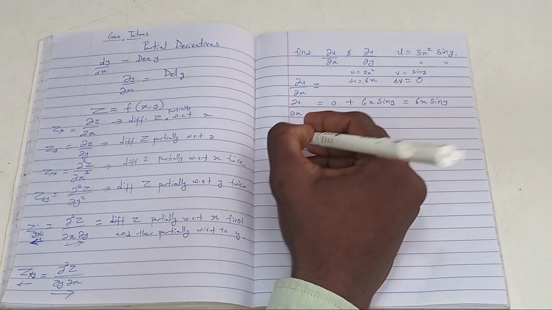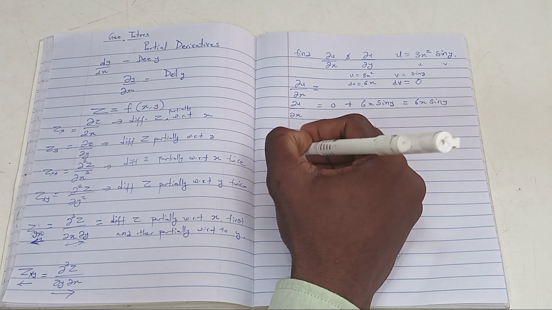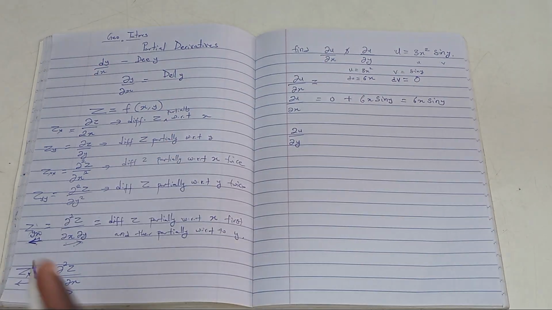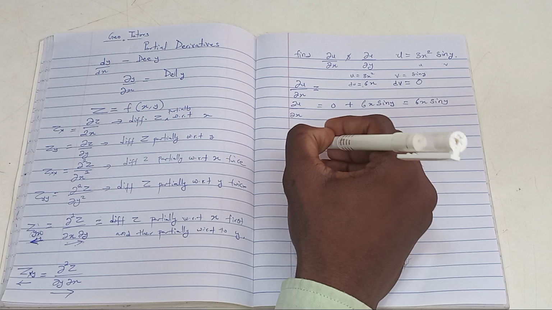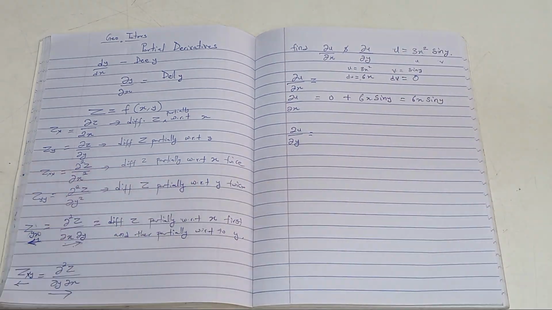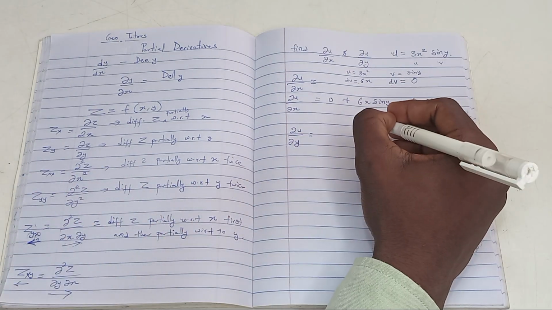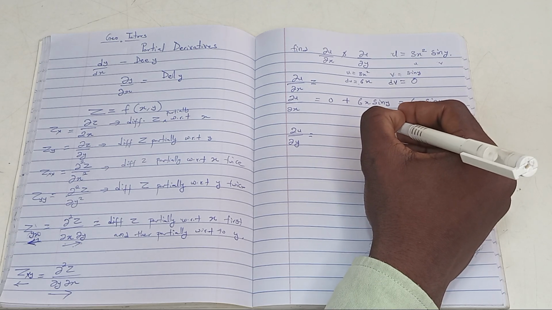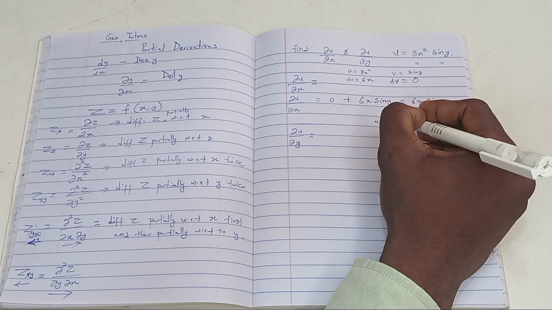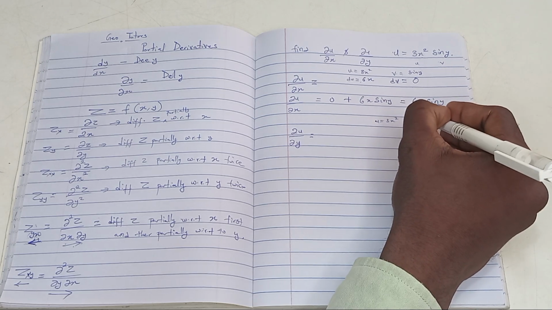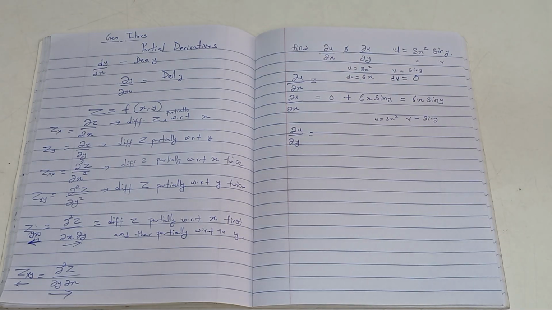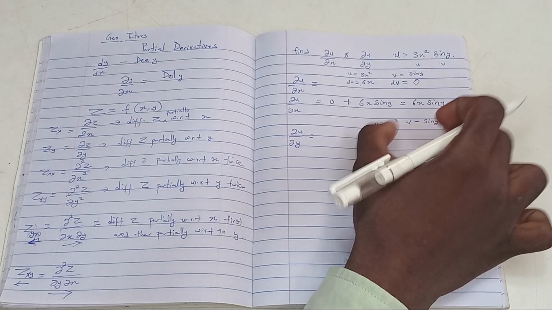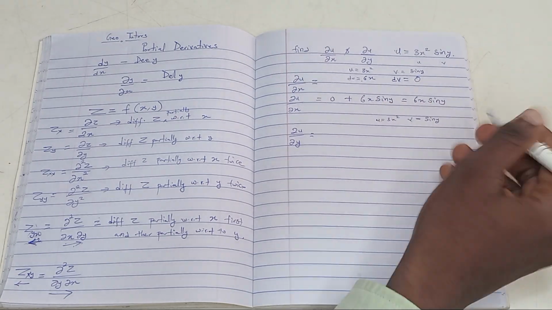Good. Now let's do del u del y. Now, del u del y means you're going to differentiate this function with respect to y. So let u be 3x squared, product rule, right? Because they're different functions. V equals sine y. Which means any function of x you are differentiating in this case must turn to 0 because it's a constant.